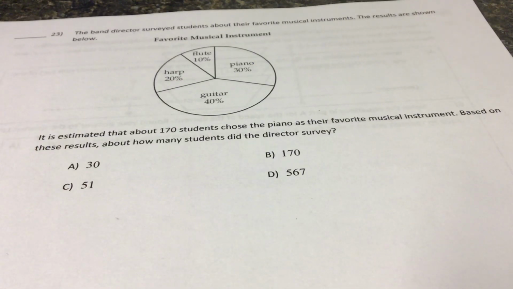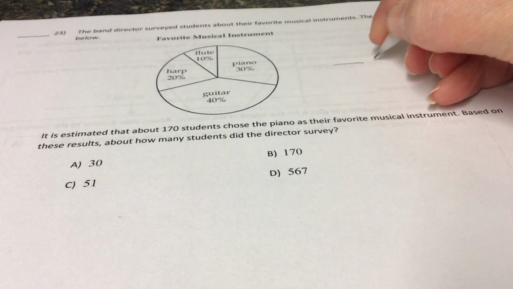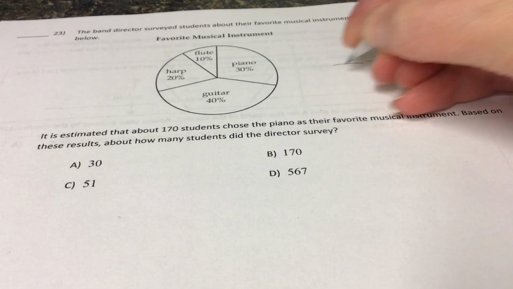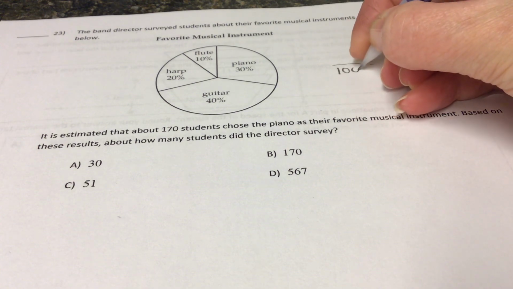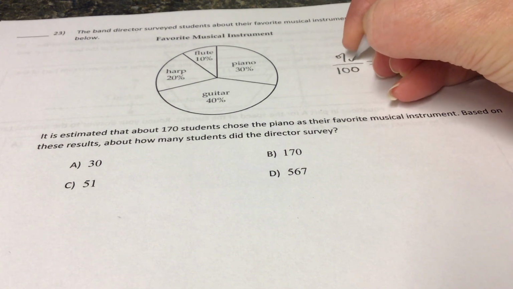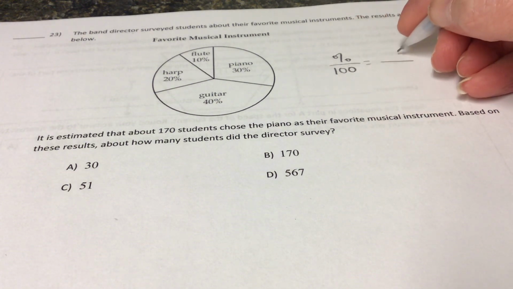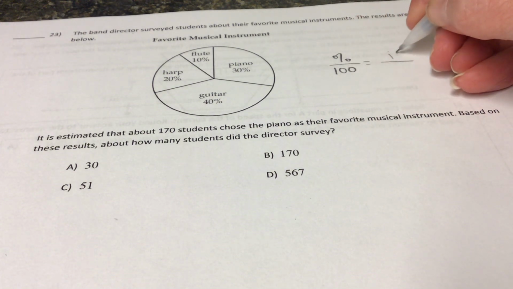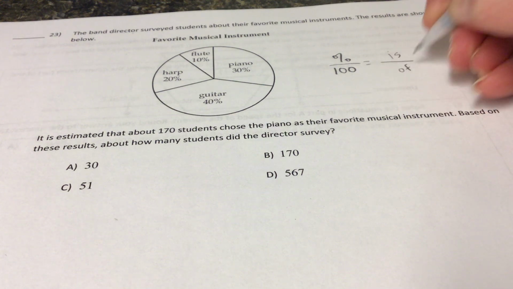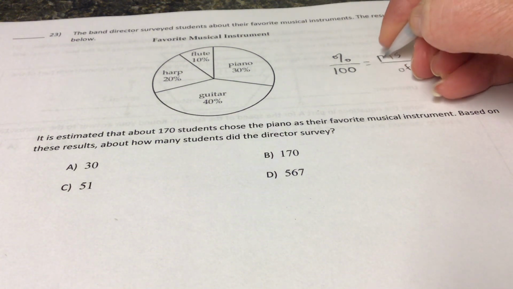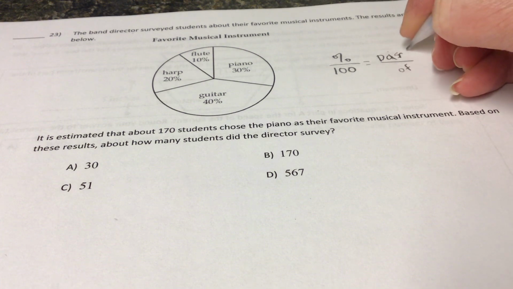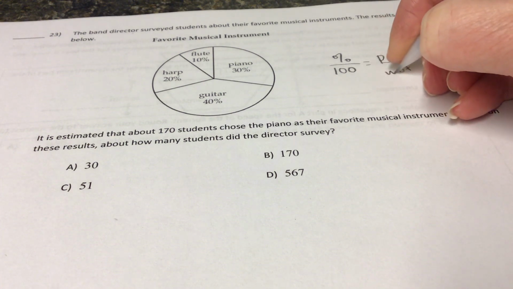So, there's a couple different ways to do this, but one of the easiest ways is that you have this little thing that is percent over 100, and sometimes you see the words is and of here, but I'm going to use the words part and whole.